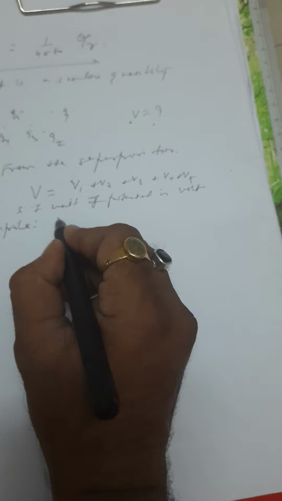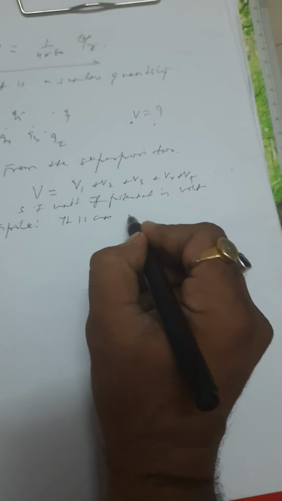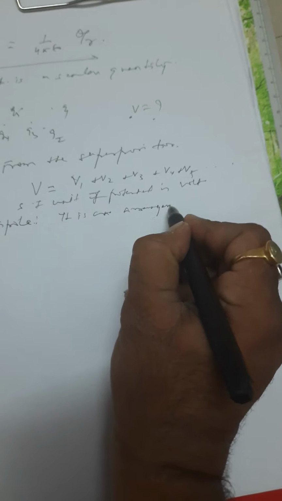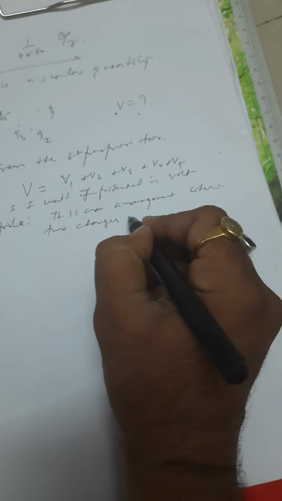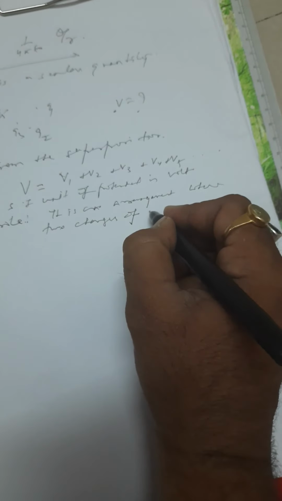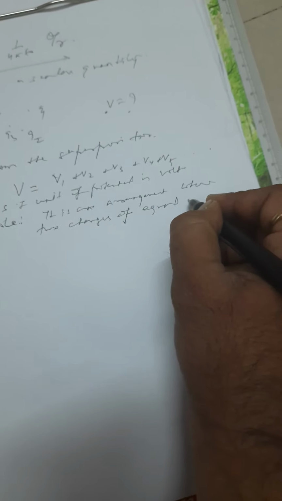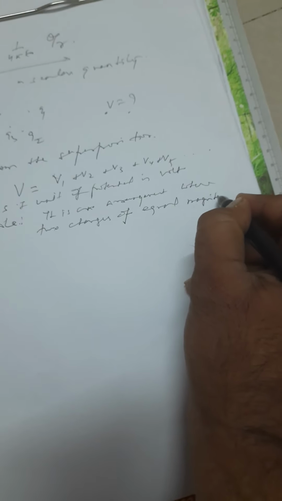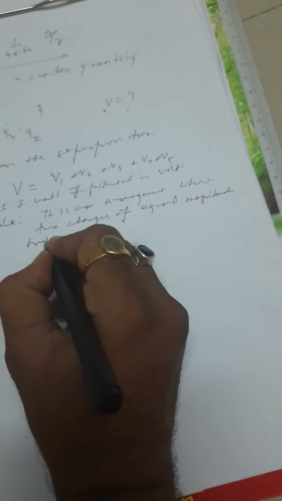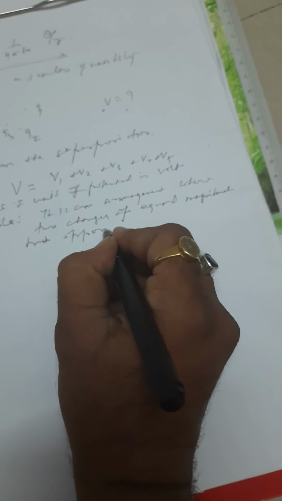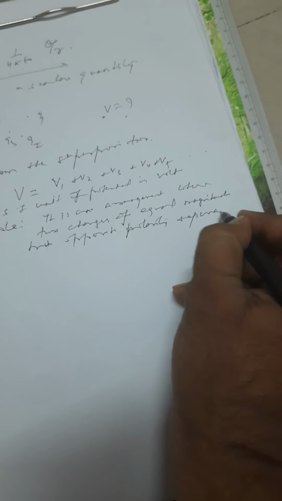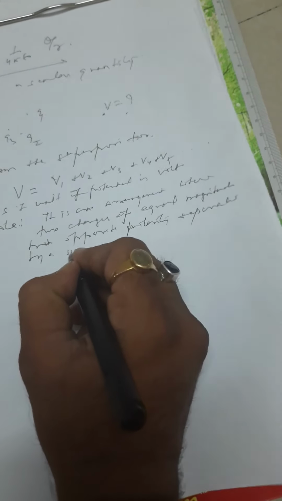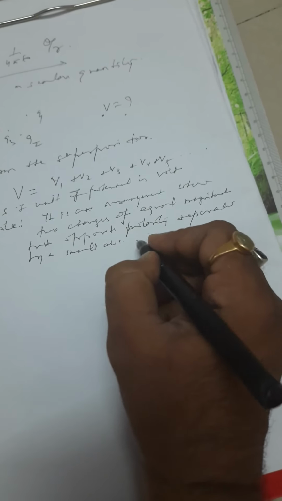So a dipole is an arrangement where two charges of equal magnitude but opposite polarity, separated by a very small distance, constitute a dipole.